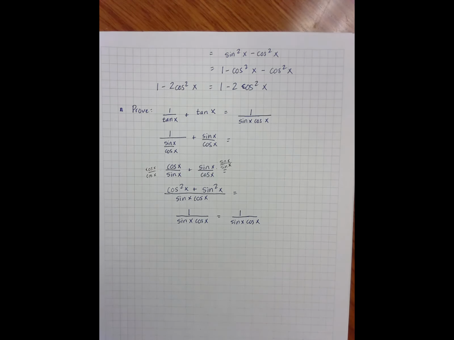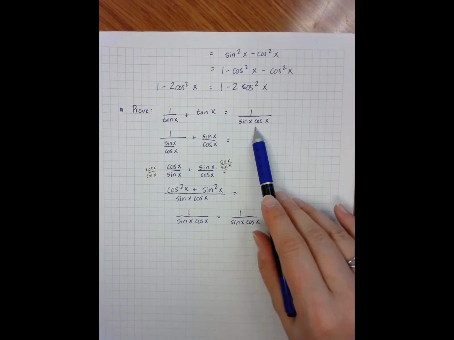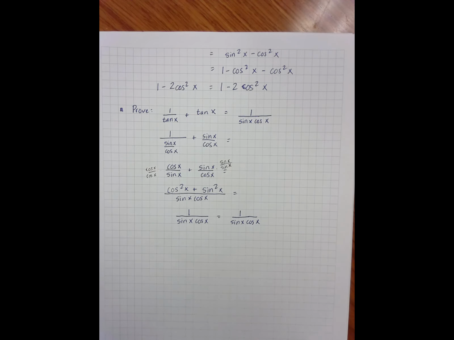Again, many ways to do these problems. You get to play around and decide how it is that you want to do them. You could have changed this into 2 fractions. You could have done a whole variety of things. It's just a matter of getting the left-hand side and the right-hand side to look the same.